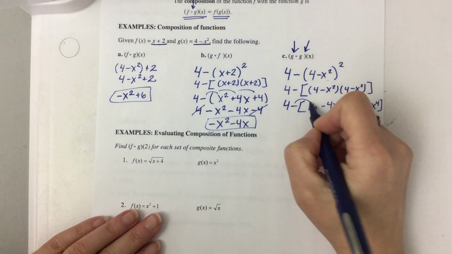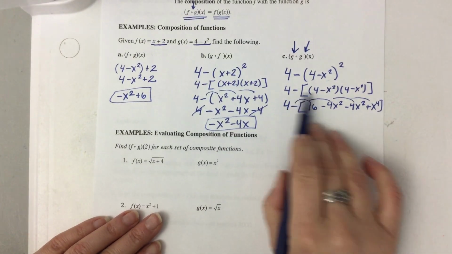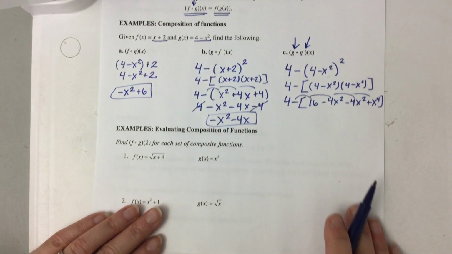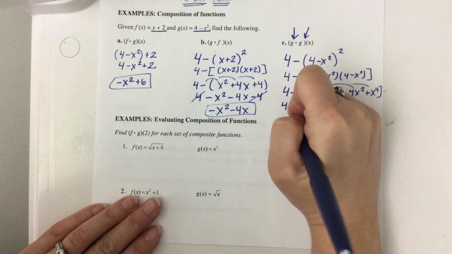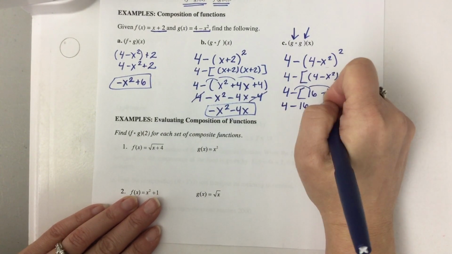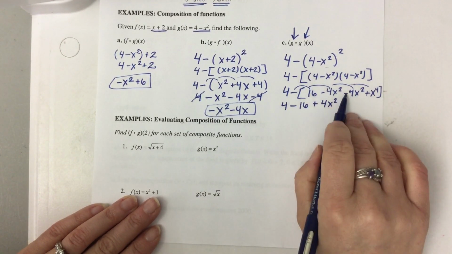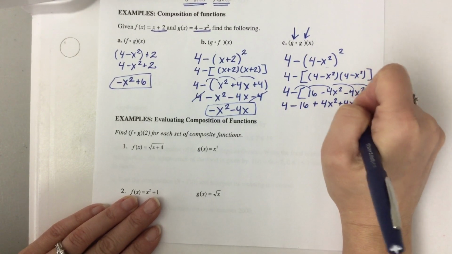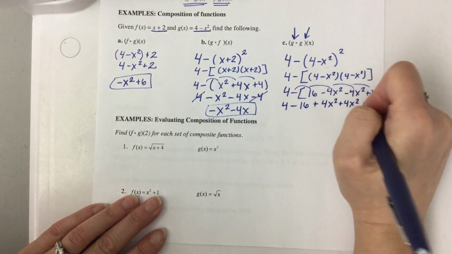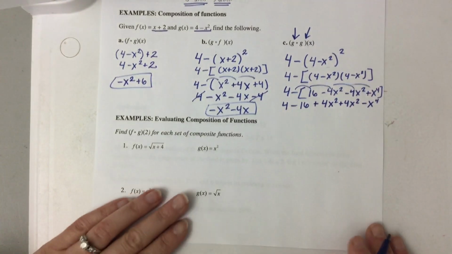Now again, what we're doing here is subtracting this. So that negative needs to go to every term. 4 minus 16, negative times a negative makes that a positive 4x squared. Negative times a negative makes that a positive 4x squared. Negative times a positive makes that a negative x to the power of 4.